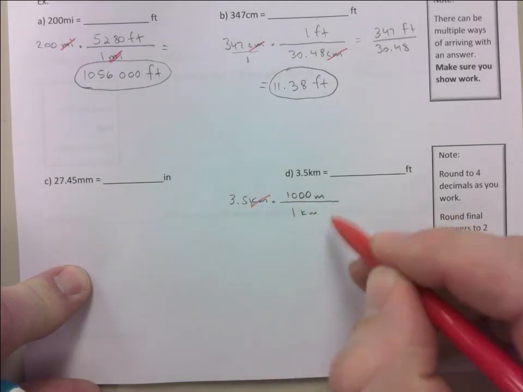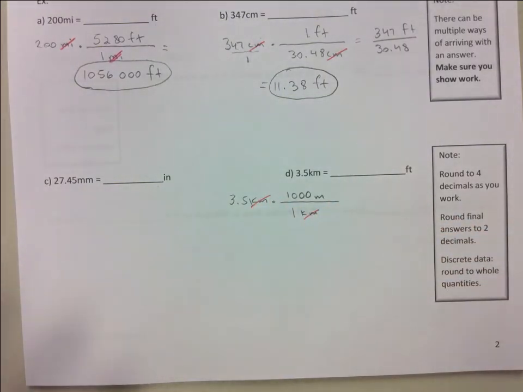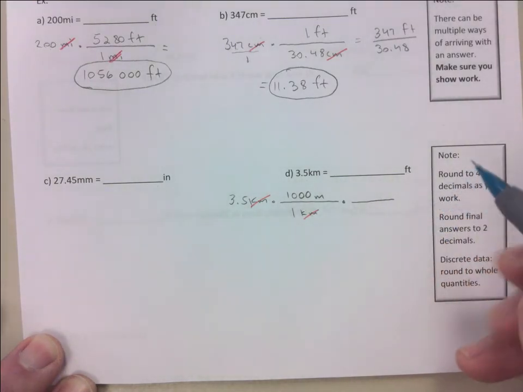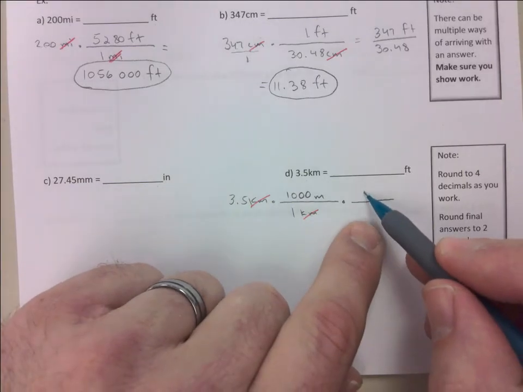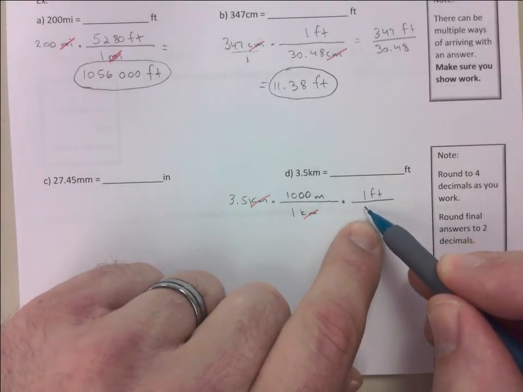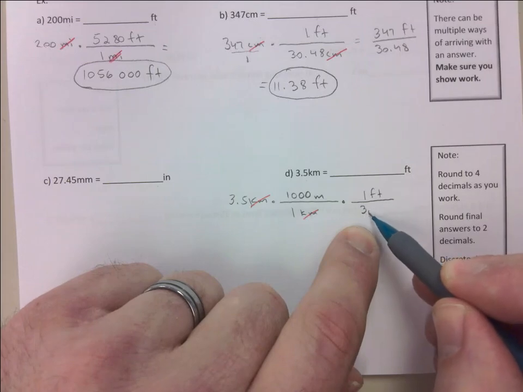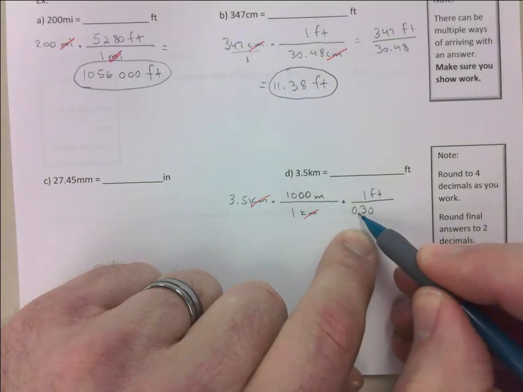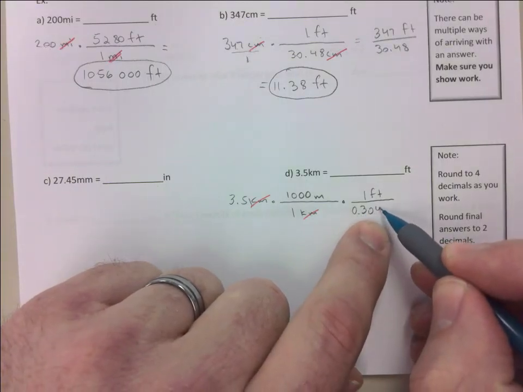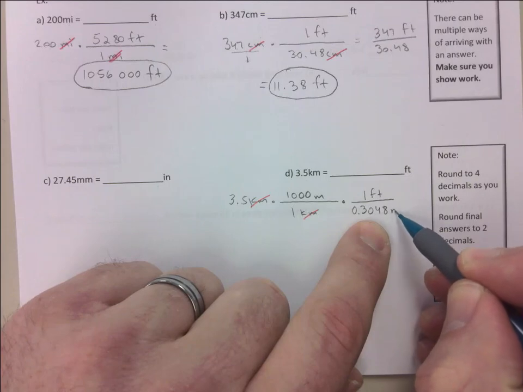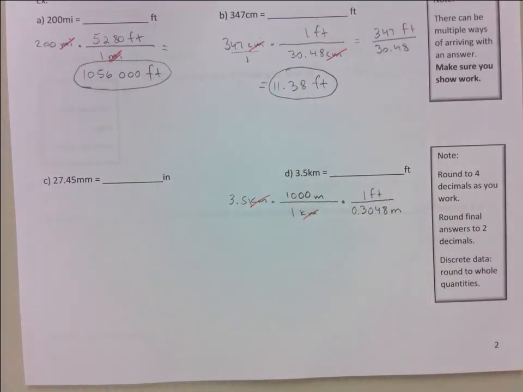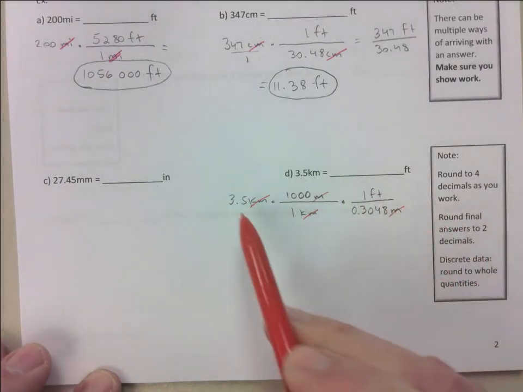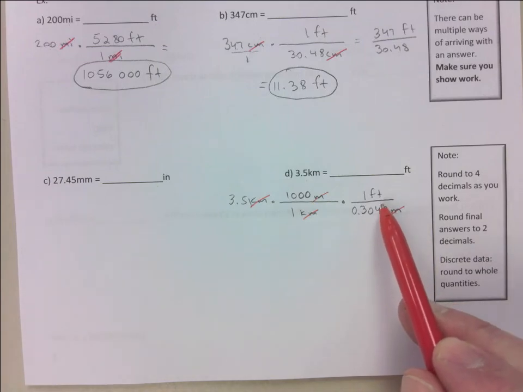That gets me to cancel out the kilometers. Then I will use the fact that 1 foot has, sorry, I'm not looking at the right number, 0.3048 meters. So I cancel that, and all I'm left with is feet.